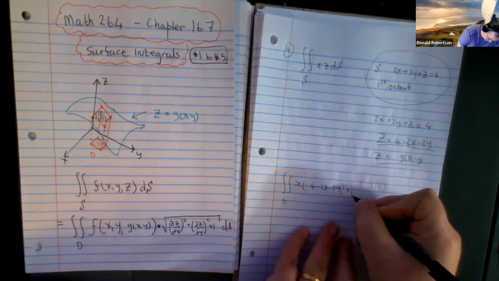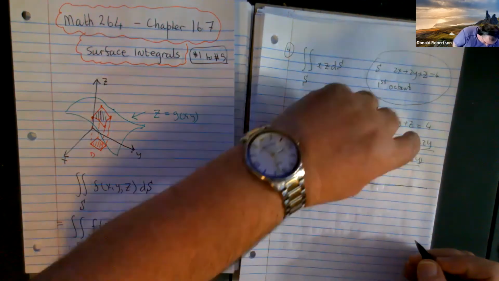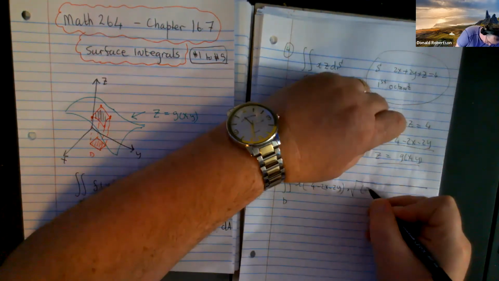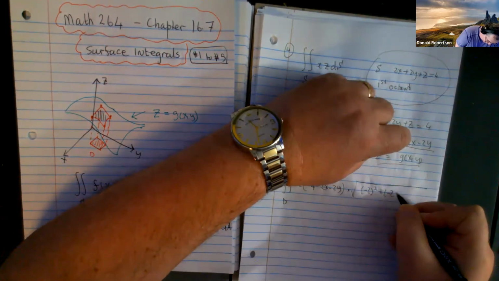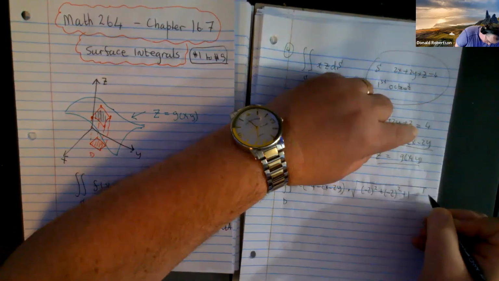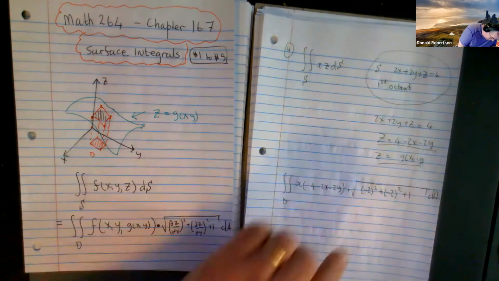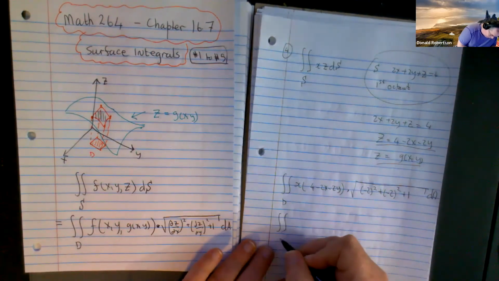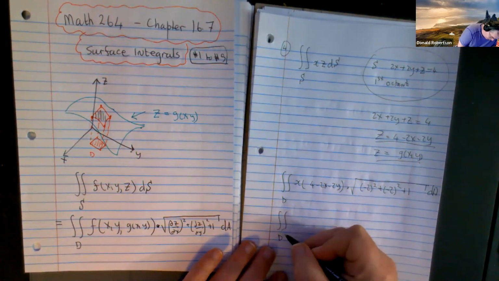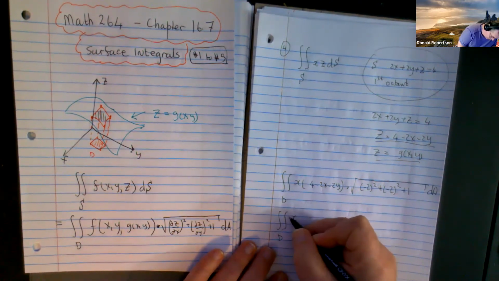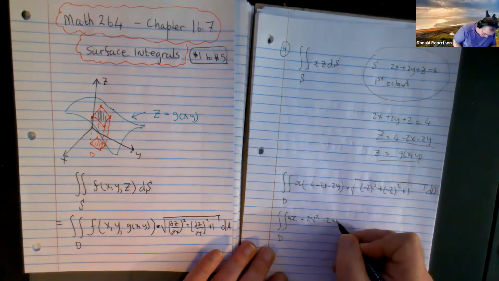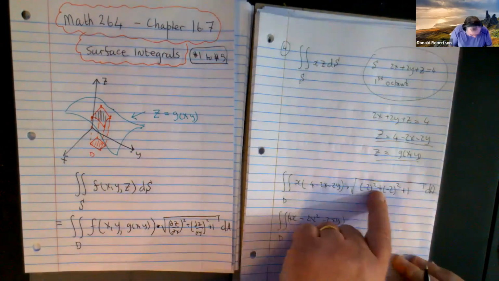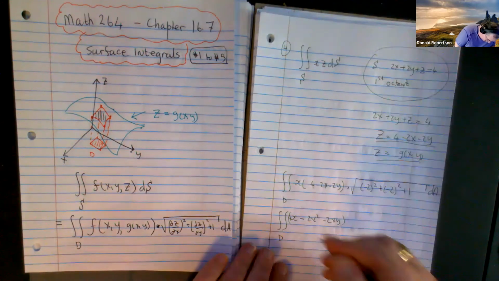Times the square root of. Differentiate this with respect to x and you get -2 and you square it. Differentiate this and you get -2 and square it, plus 1 dA. And that now becomes the double integral over some region D of 4x, take away 2x squared, take away 2xy. And that's, well, 9 again, 9 gets you 3, I'll stick the 3 out there, dA.